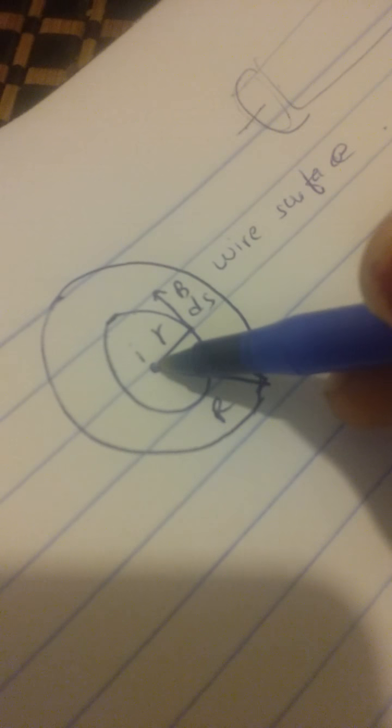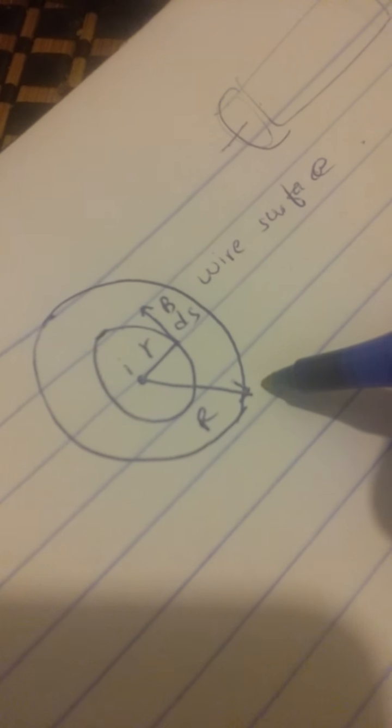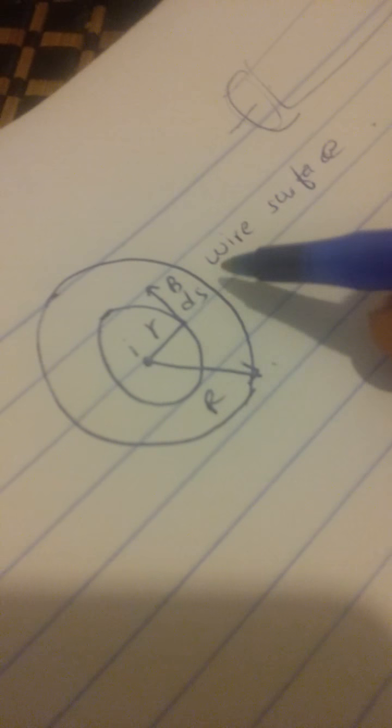This big R is going to be the distance from this point to here, and the magnetic field at a distance r from the origin inside the wire will be calculated by drawing a loop with radius r. This is going to be the Ampere loop. The magnetic field I have drawn is tangent to the loop.